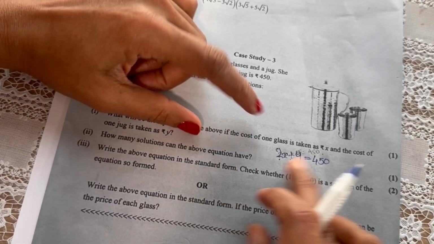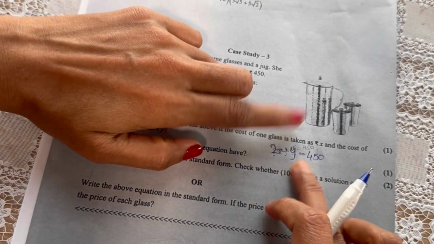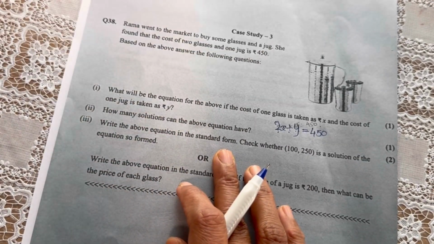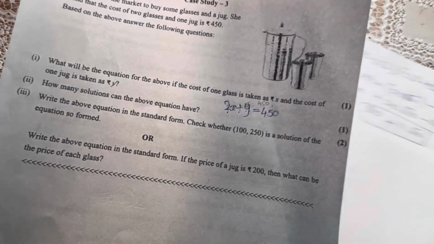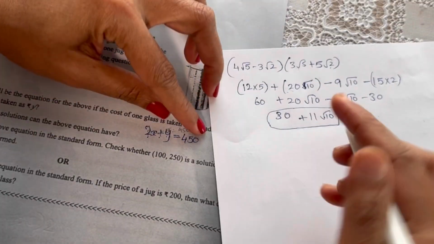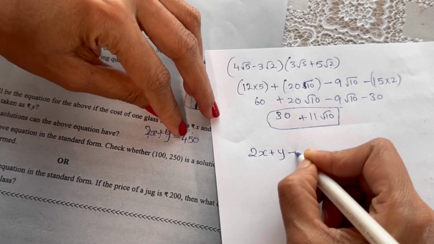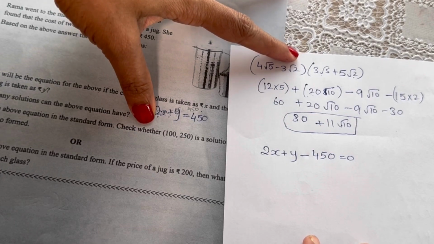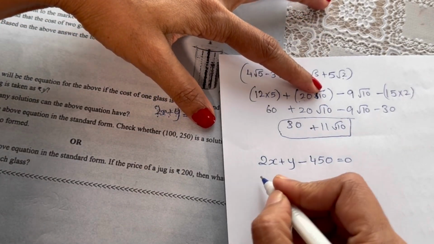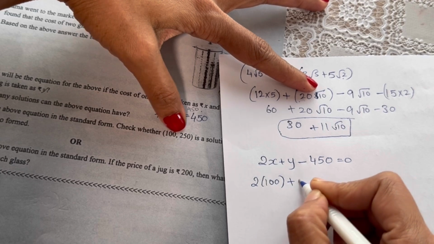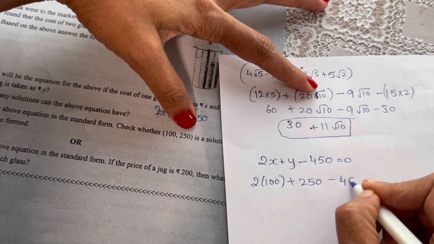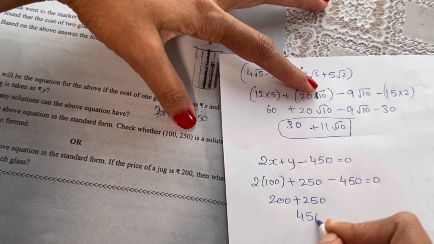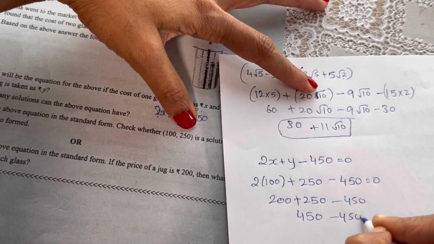How many solutions can the above equation have? If there are 2 variables involved in it, then it has many solutions. Write the above equation in the standard form. It is 2x plus y minus 450 is equal to 0. And also you have to check whether this is a solution or not. So substitute the x value as 100 and y as 250. So it's 200 plus 250, which is 450 minus 450. Yes, it's 0. So it is a solution.